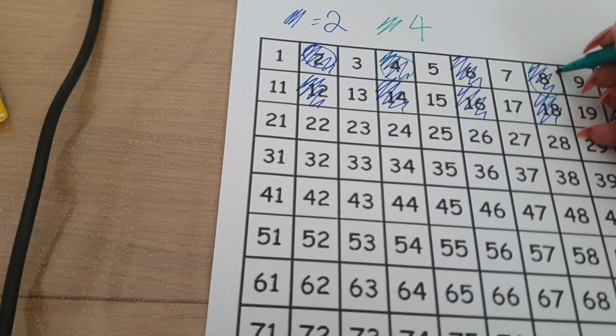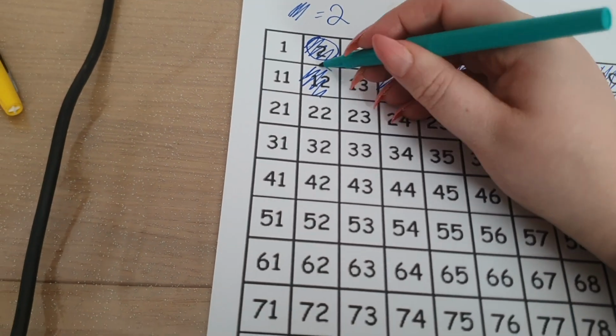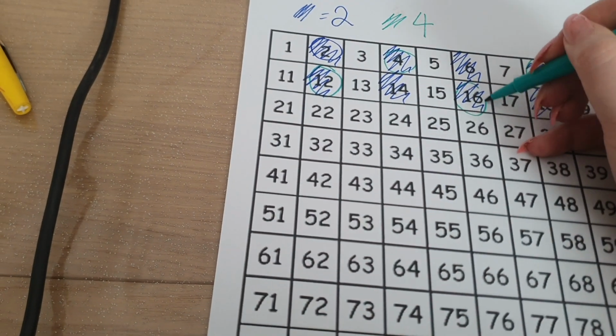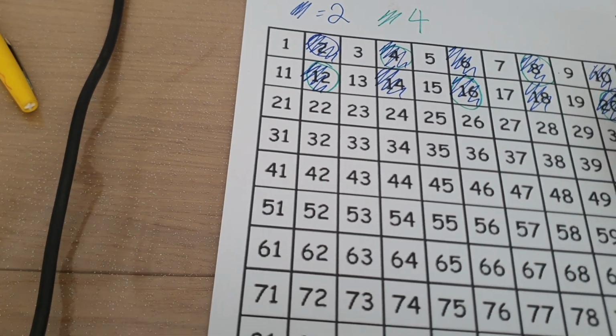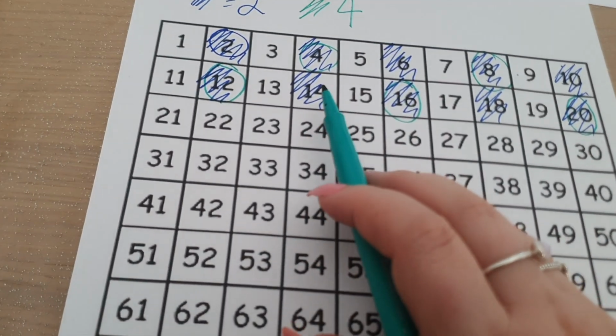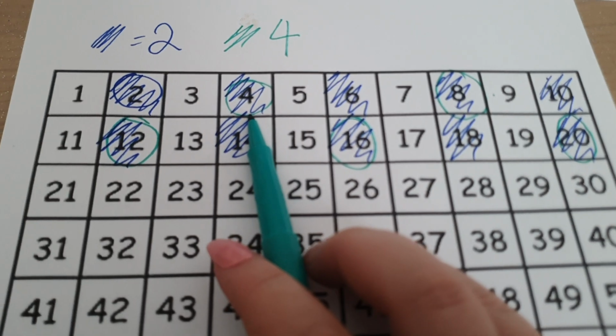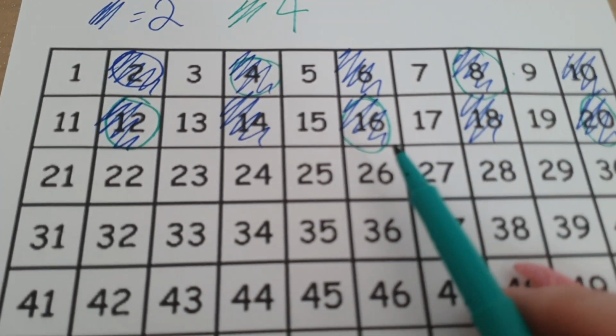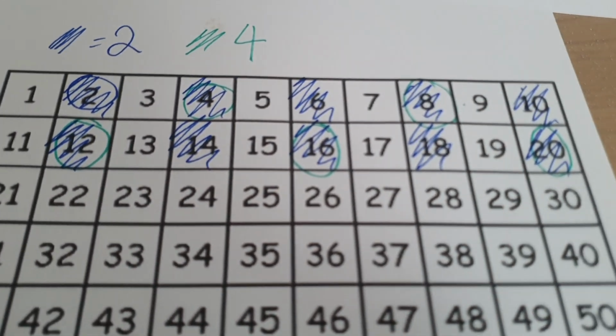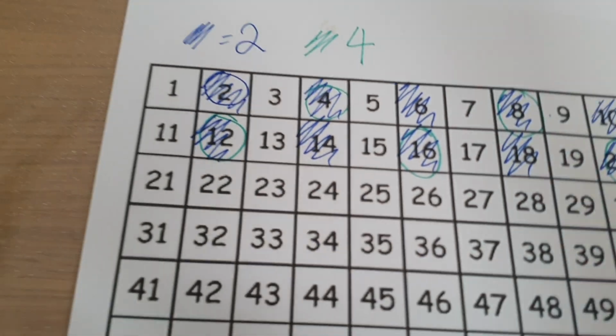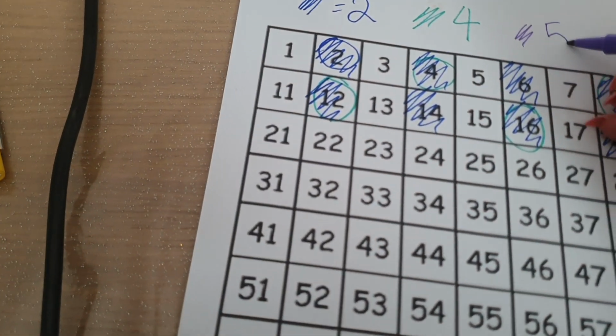4, 8, 12, 16, 20, and I can see a pattern where my 4 times table is always in the 2 times table. Then I could get a different pen. I could do my 5 times table.